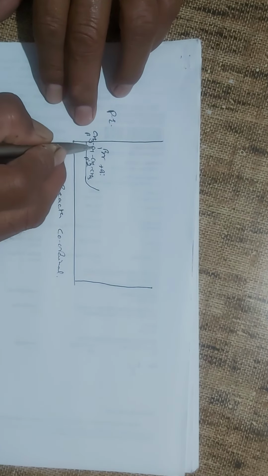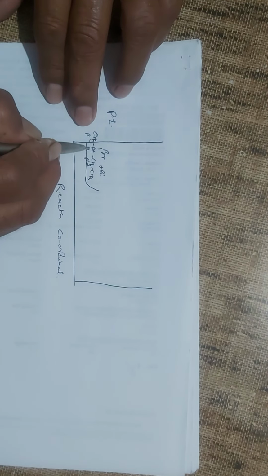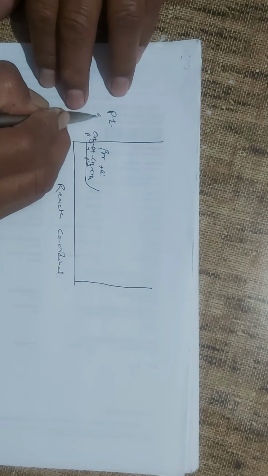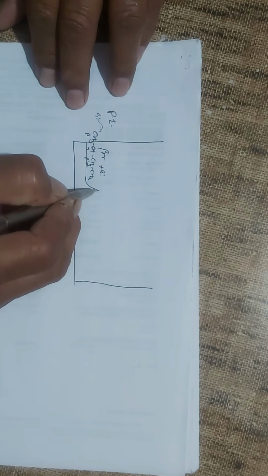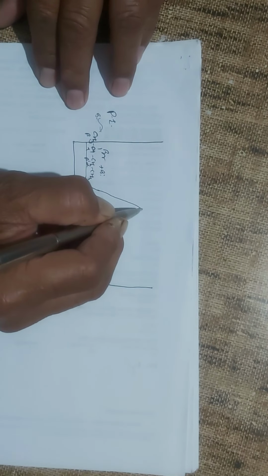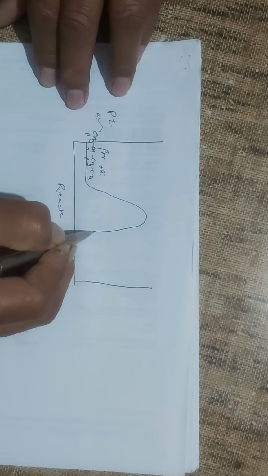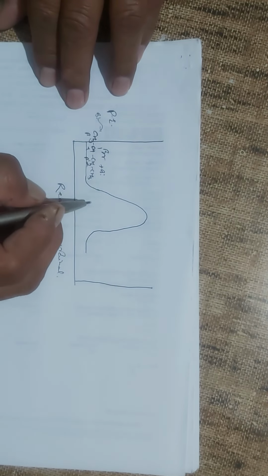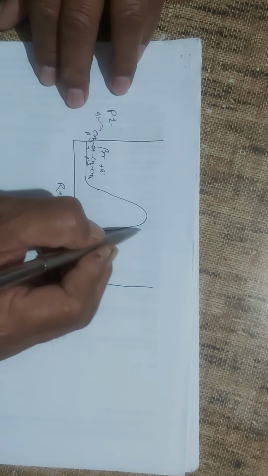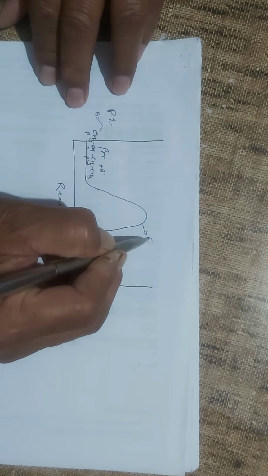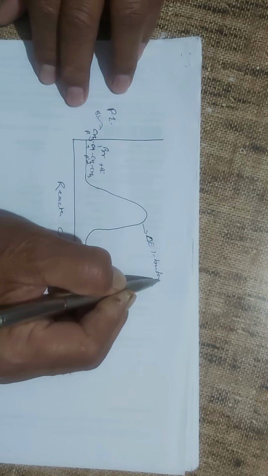And when 1-butene is obtained, the proton will be abstracted from this side, and the energy needed for the activation is higher. If the beta dash hydrogen atom is abstracted, this is the energy of activation for 1-butene, it is higher in nature.